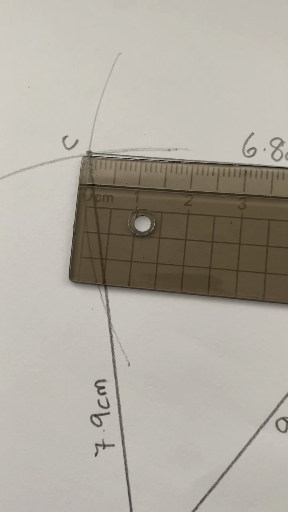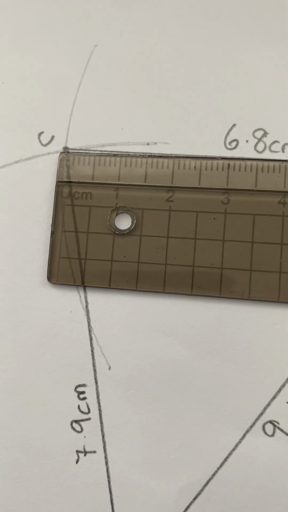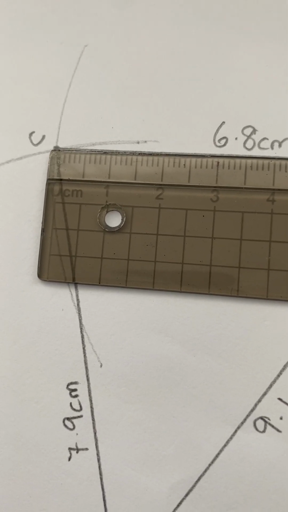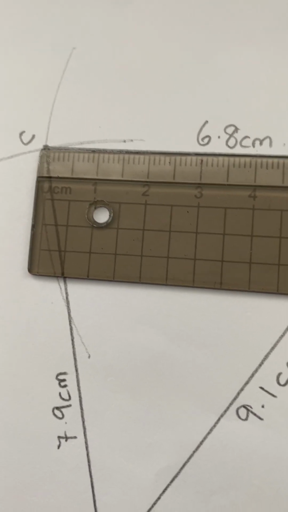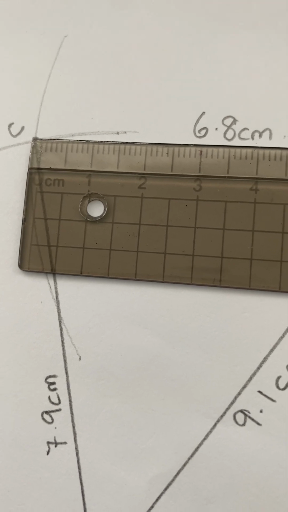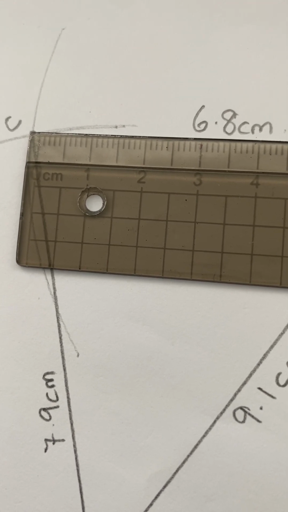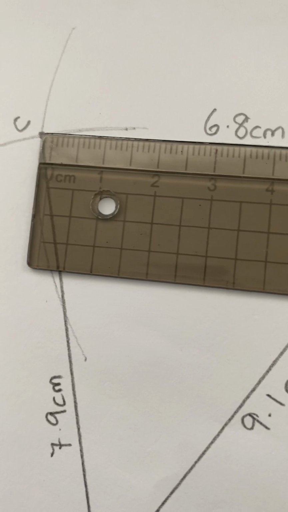So 6.5, 6, 7, 8 exact. To shock you, they will measure it. So don't say, oh, they are not going to measure, so I'm just going to draw anything. You are not going to get the mark because they will measure it.